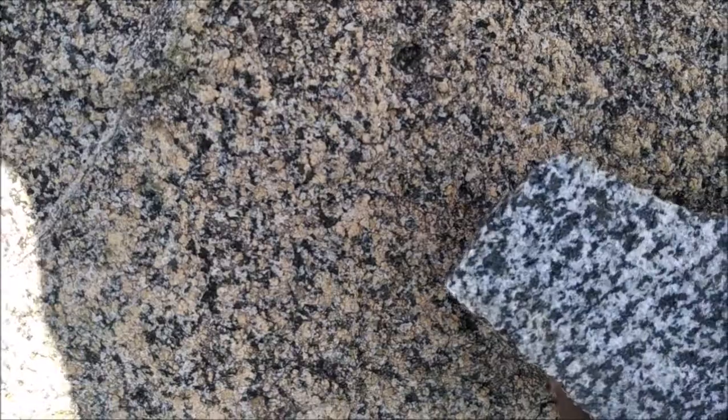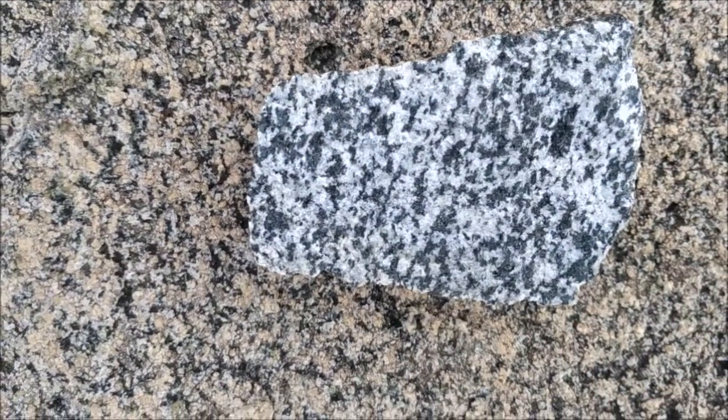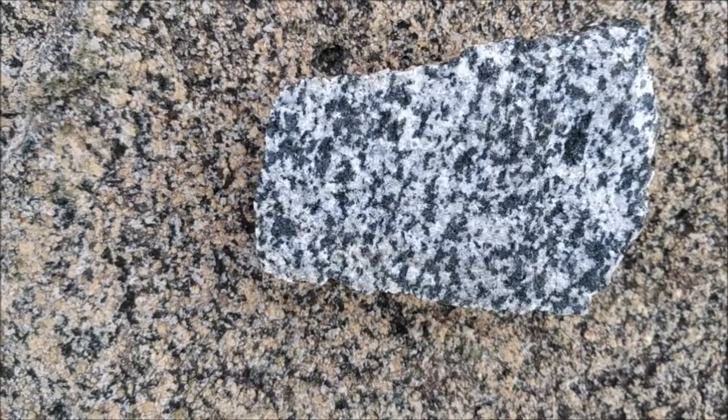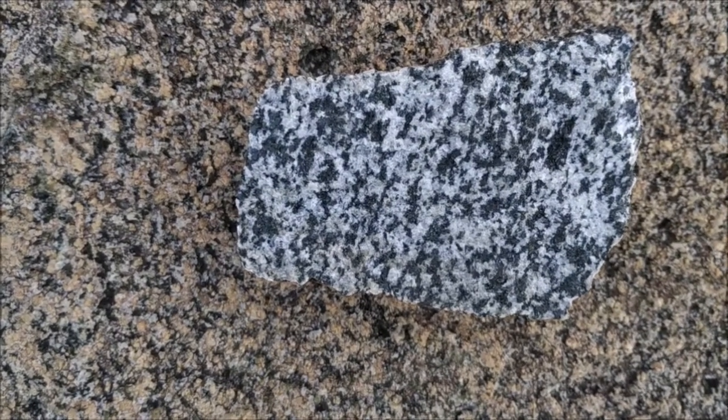So this is the first rock type. In earlier videos we have also explained this rock, and here is a broken hand specimen surface of this rock. In the field we used to call this rock spotted granodiorite.